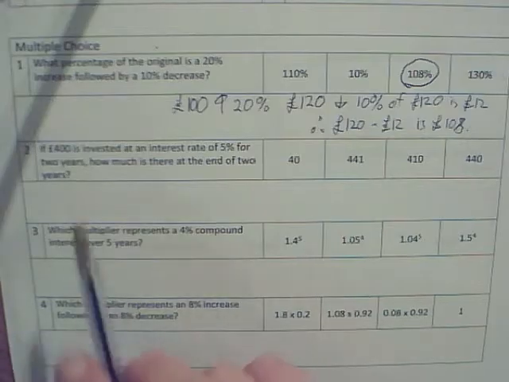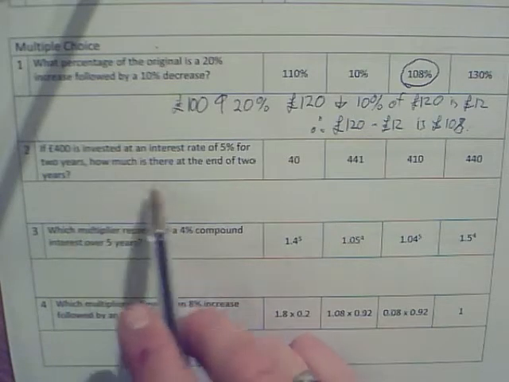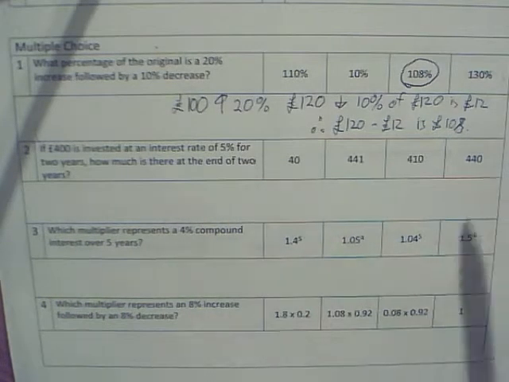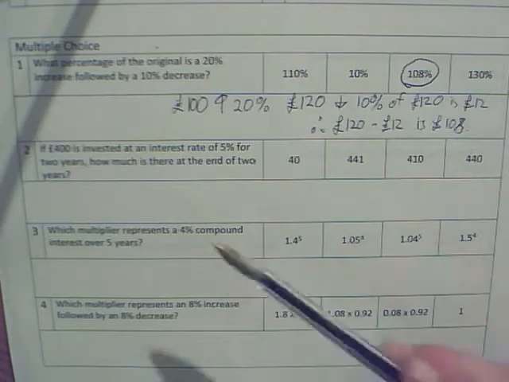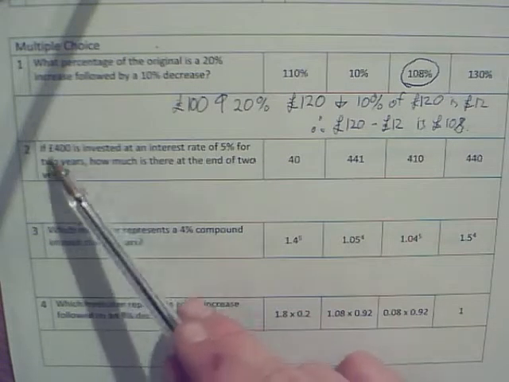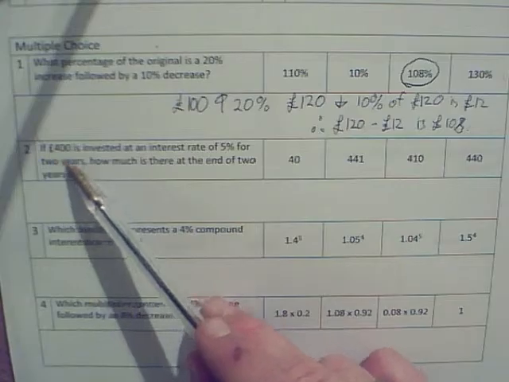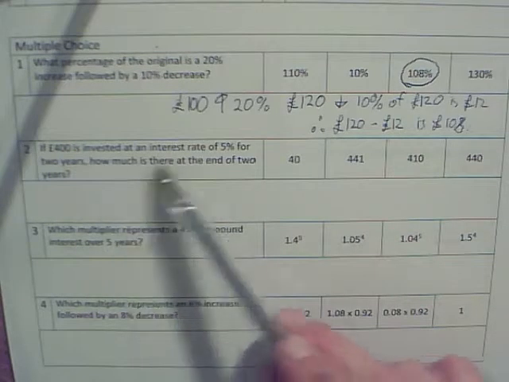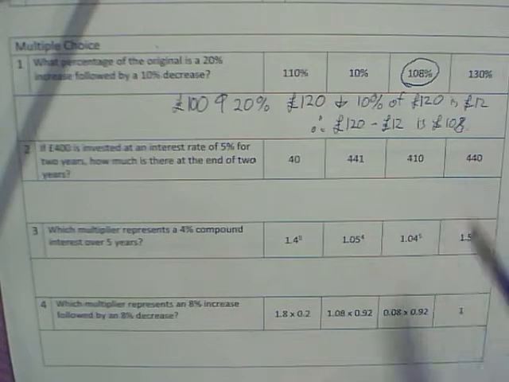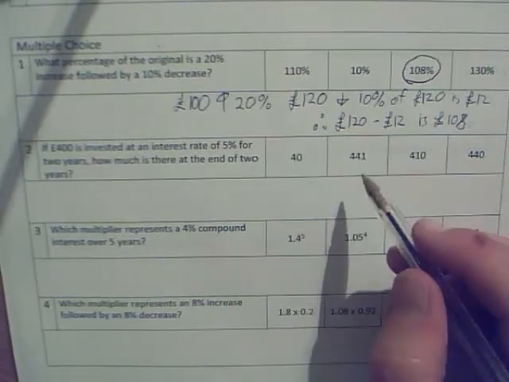Okay, if £400 is invested at a rate of 5% for 2 years, how much is there at the end of the 2 years? Once again, a common mistake would be to say, right, well 5% of £400 is £20, and that again would make 440. Most people actually did this well.